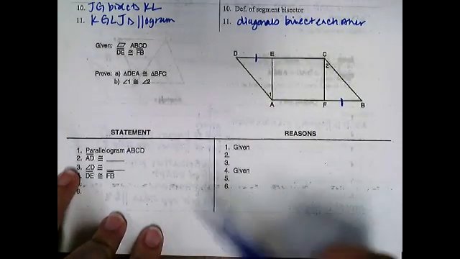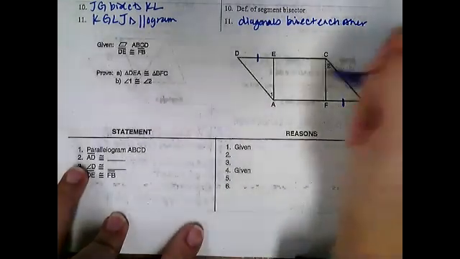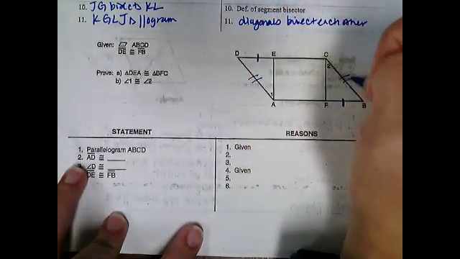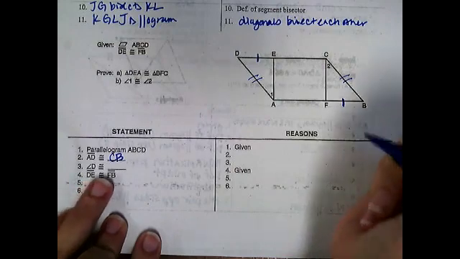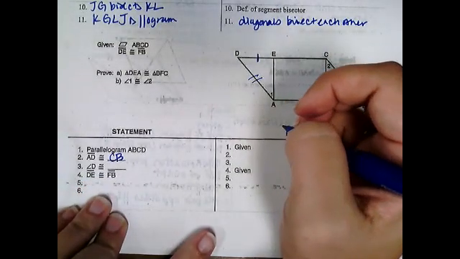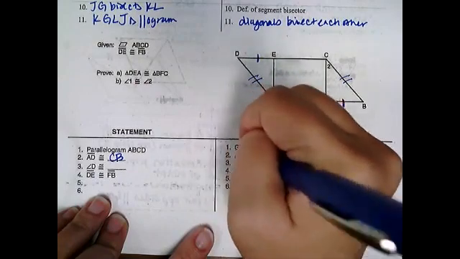So parallelogram is given to us. AD is congruent to CB, and that is because opposite sides of a parallelogram are congruent, or by the definition of parallelogram.